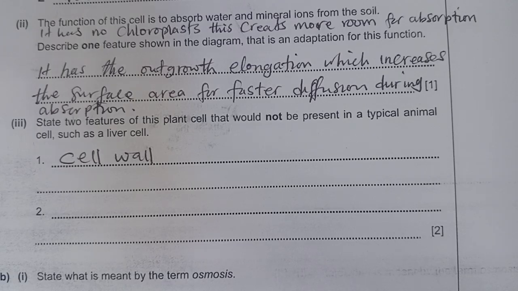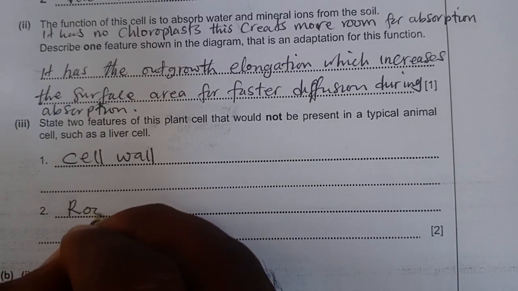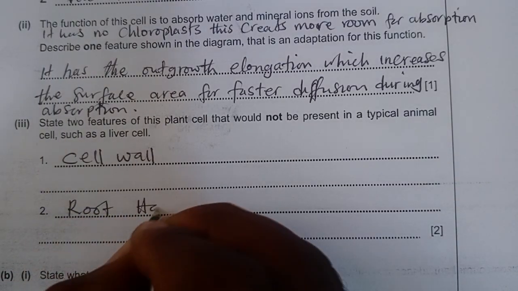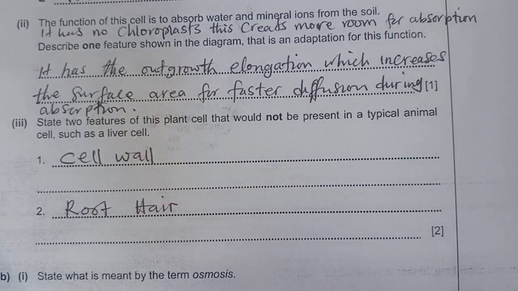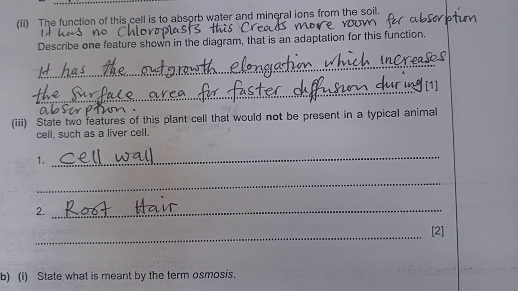So the root hair cell has a cell wall, which is not present in a liver cell. Then the other one is the root hair, which is the outgrowth elongation. The liver cell does not have a root hair. The other one is the large vacuole.